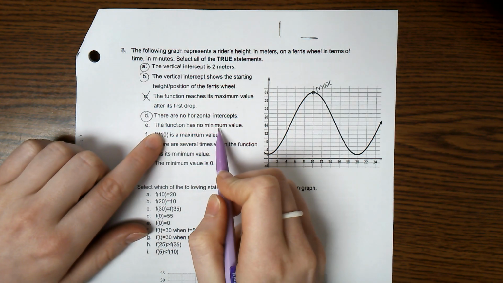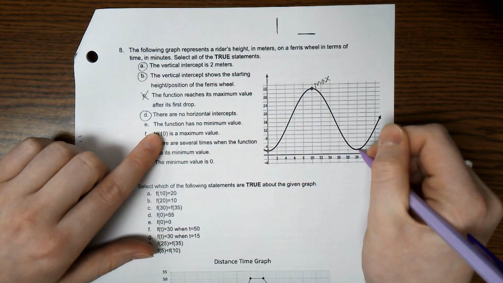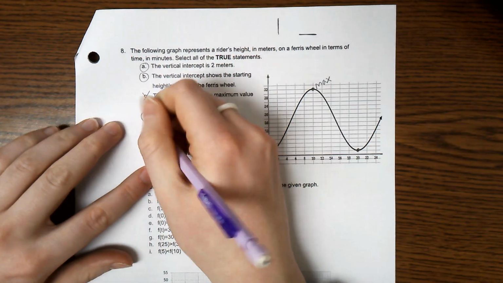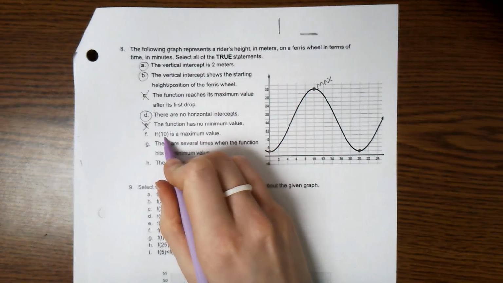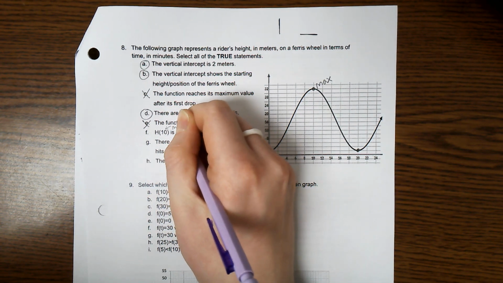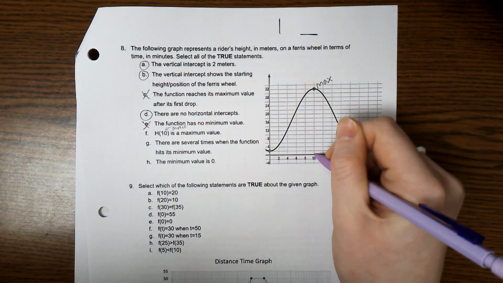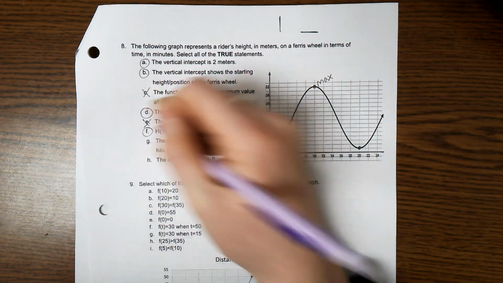Okay, the function has no minimum value. Well, that's not true, right? There's a minimum right here. Okay. H of 10 is the maximum value. So they're telling me an input of 10. So let's go over to 10, follow it up to my graph, and hey, yep, that is definitely my max.